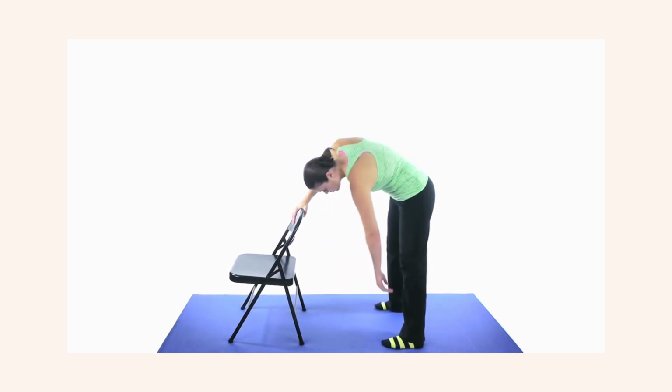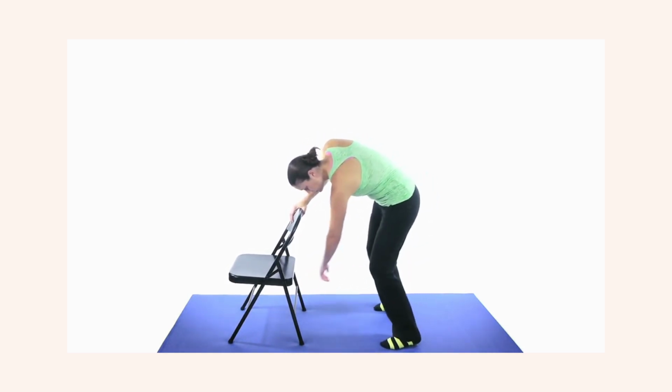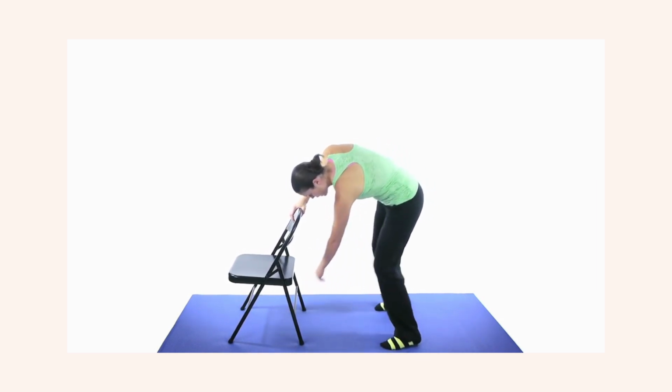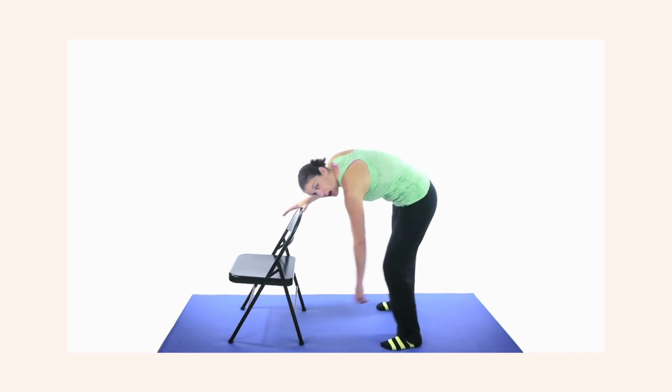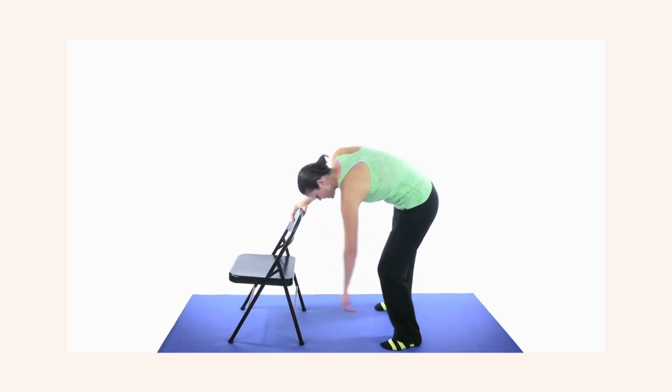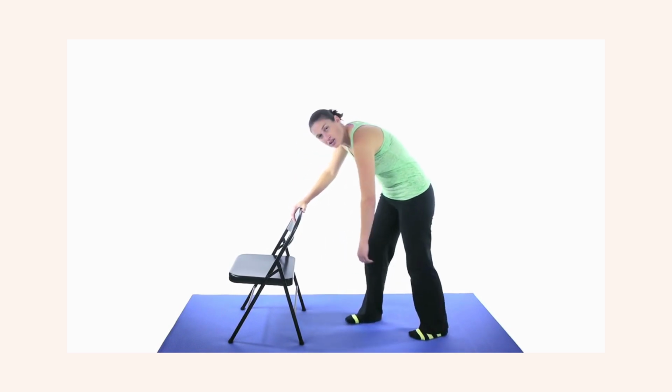So making circles, just do 10 one way and then reverse it and do 10 the other way. They're not going to be big circles because you're not actively moving the arm. You're just kind of letting it hang there and go around. Then kind of stagger your feet a little bit.